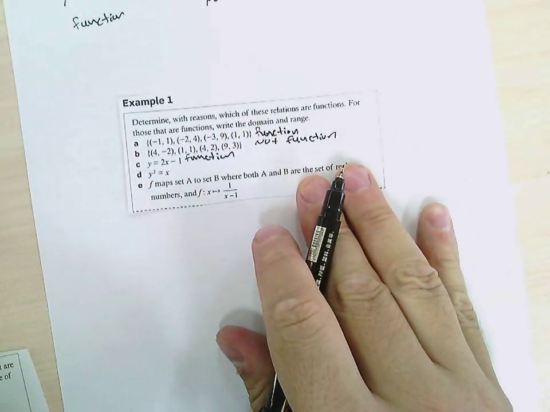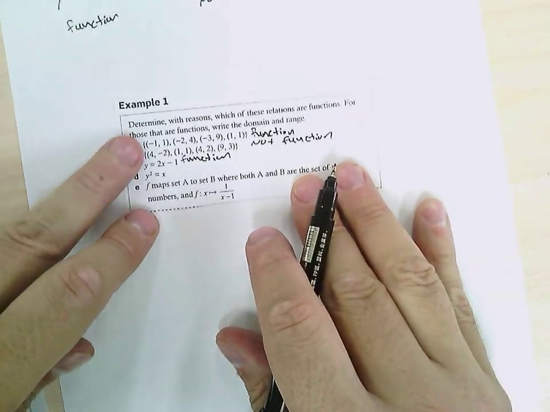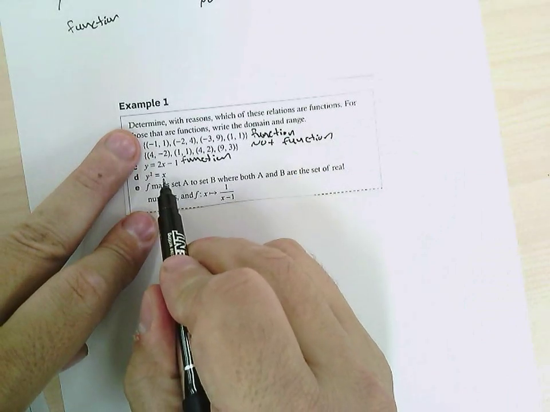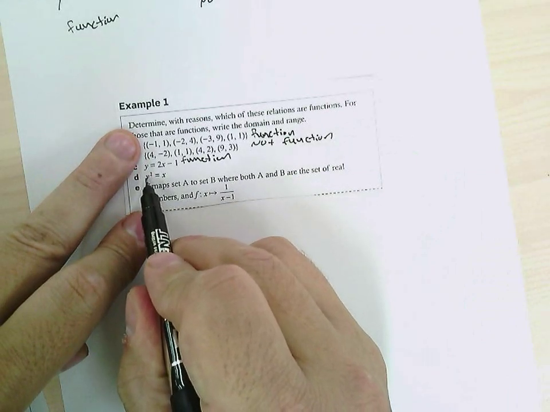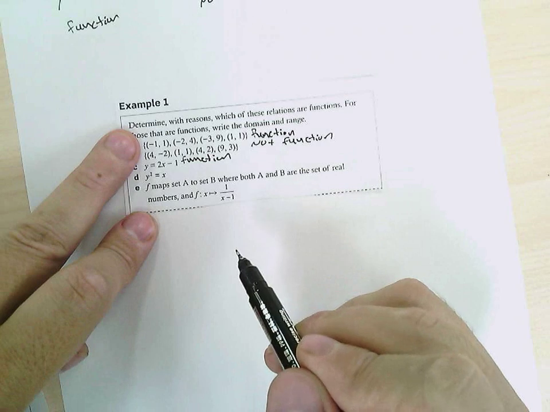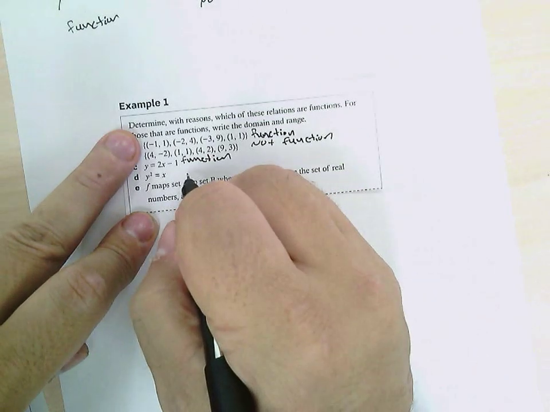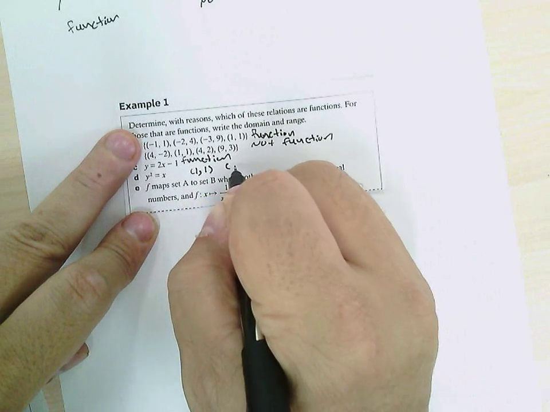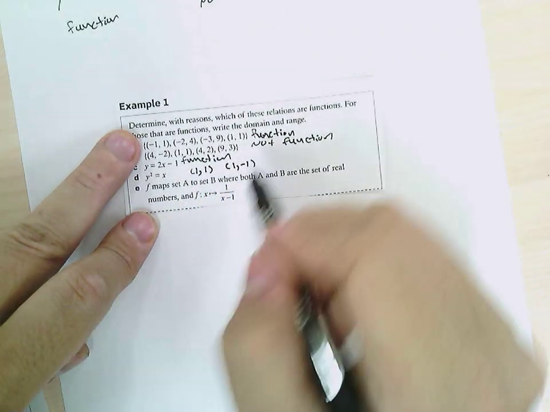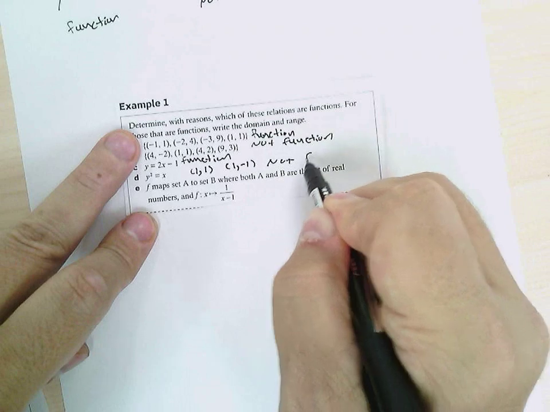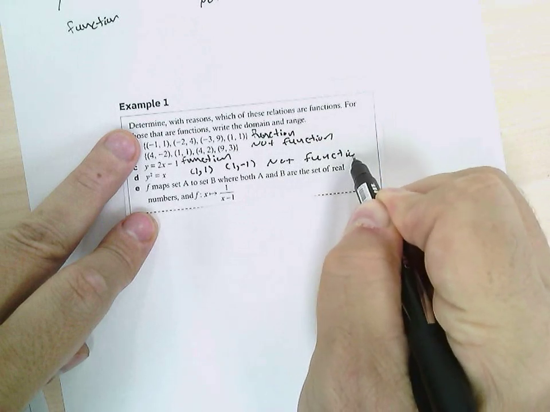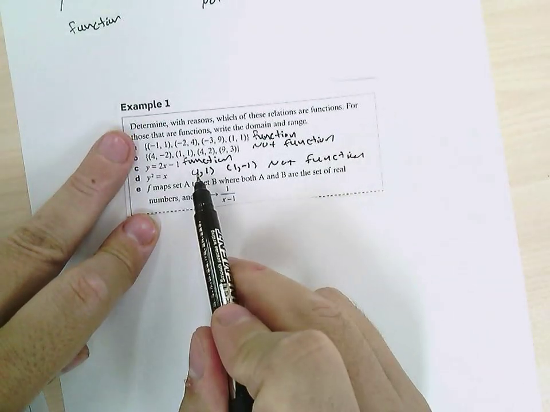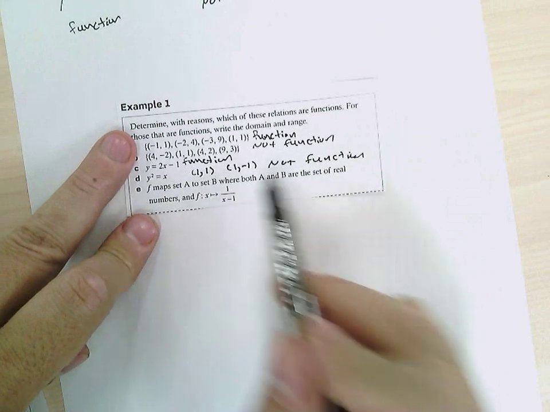Right? And the next one, D, well, I know that one squared is 1, but also negative one squared is 1, right? So that means I can have the two values right here, and this one's not a function, because I know for one value of the input, I'm going to get two values for the output, so not a function.